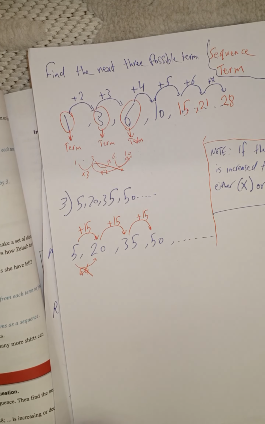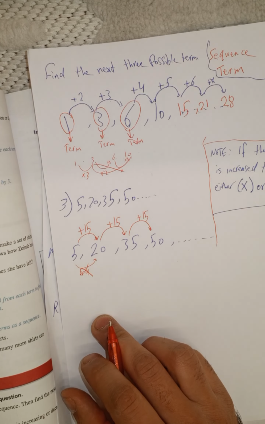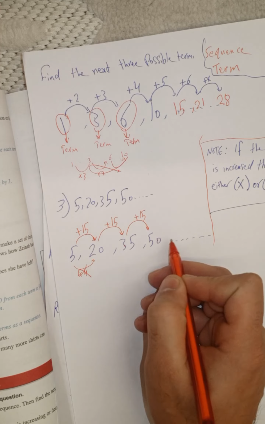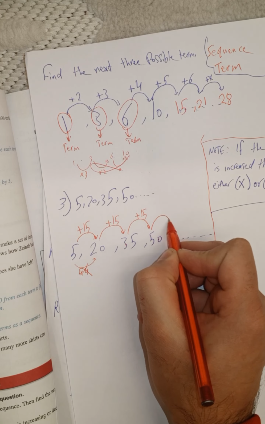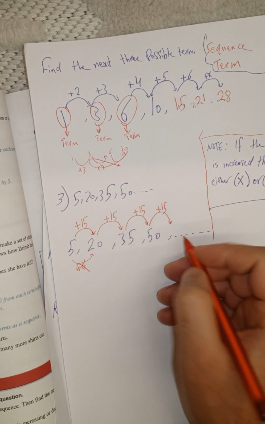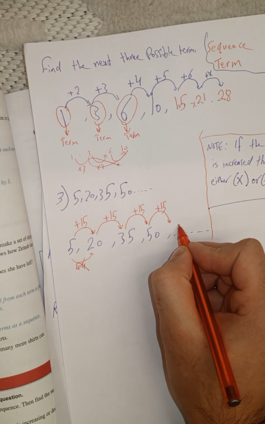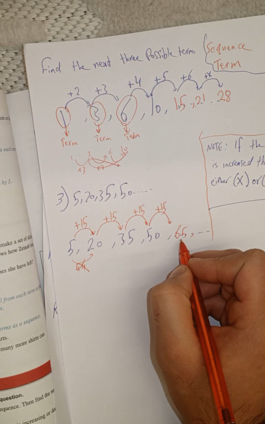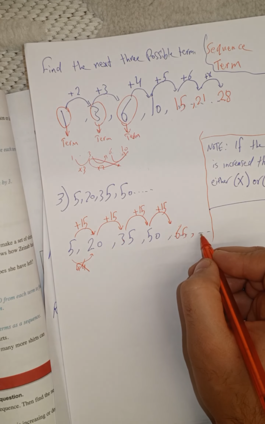So the question says find the sixth term. Okay, the sixth one. This is first, second, third, fourth. The fifth one again is increased by 15. 15 plus 50 is going to be 65, right? This one is the fifth term. Okay, we need to find the sixth one.